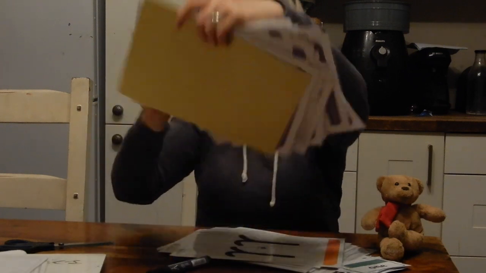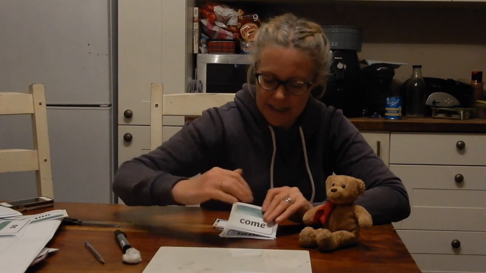Okay, well done with your flashcards today. Let's have a look at the common exception words. We'll have a look at the ones from phase 4 that we've been learning over the last few days, and then we'll have a look at some phase 2 and phase 3 ones that we know quite well now, okay? So, our first one here is this one. We looked at this the other day and yesterday, in fact. This is one. Spelt really strange, really tricky.